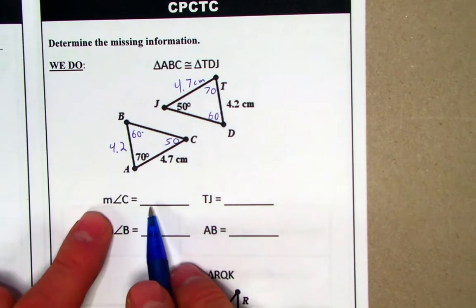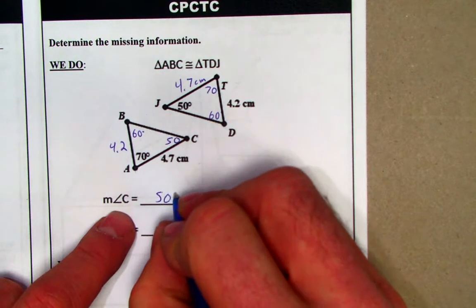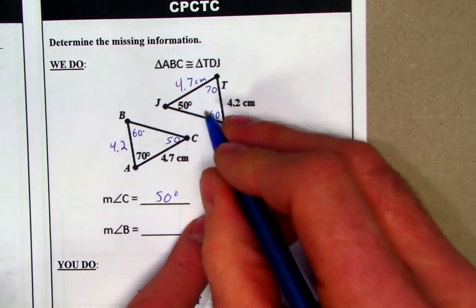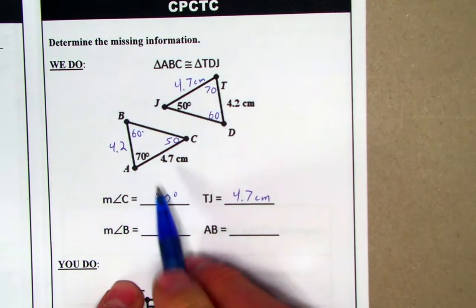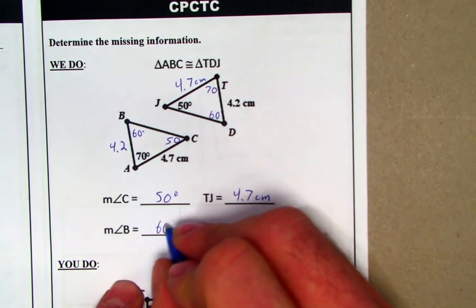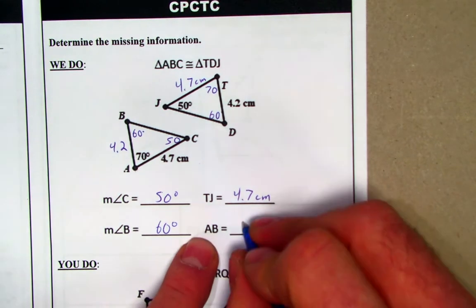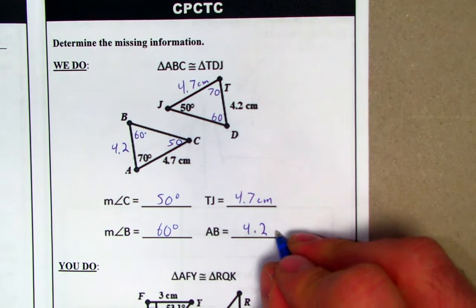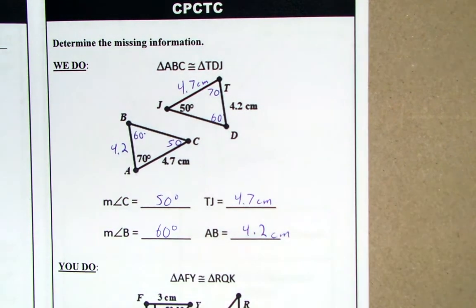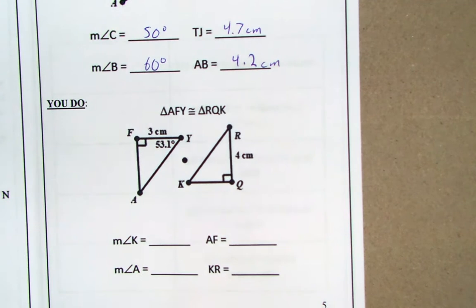All right, so now we can just fill it all in. Measure of angle C, 50 degrees. The length of TJ, 4.7 centimeters. Measure of angle B, 60 degrees. And the length of AB is 4.2 centimeters. All right, take a minute to fill this one out.